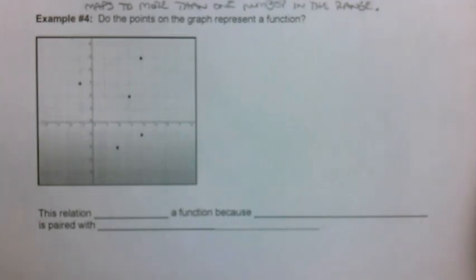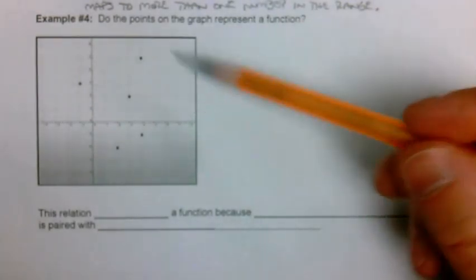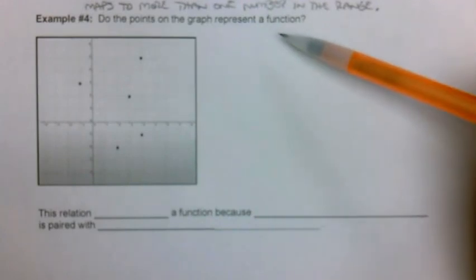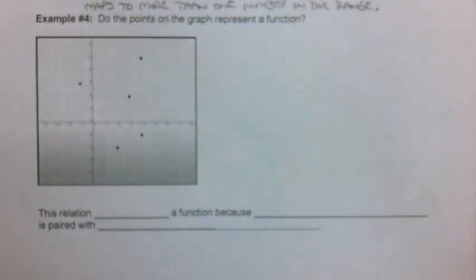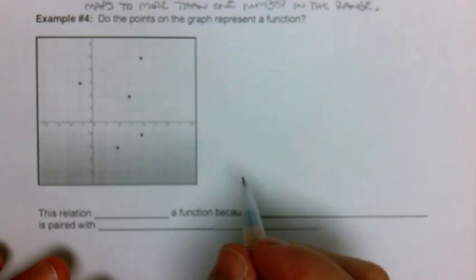In my next example, I want to know from this graph, do the points on the graph represent a function? You can look at the graph and see that we have 5 different points that have been plotted. I want to know if that is a function or if it's not a function. So what I can do is look at each point and determine its coordinates.